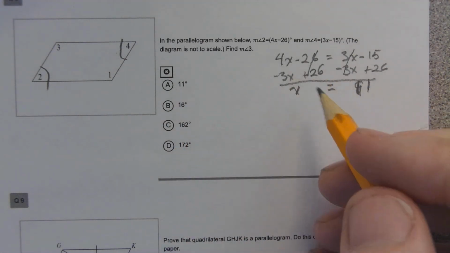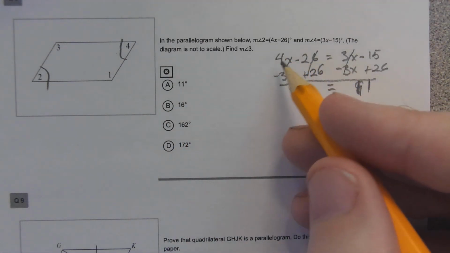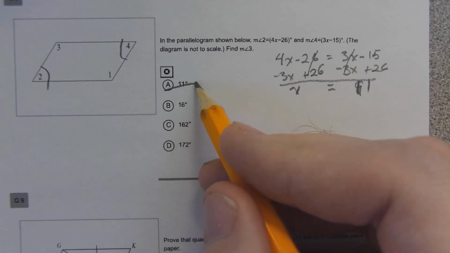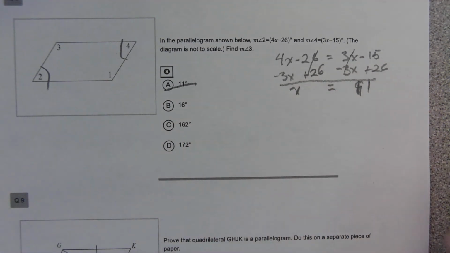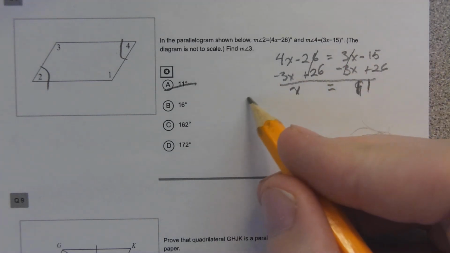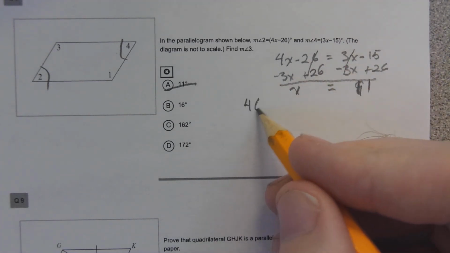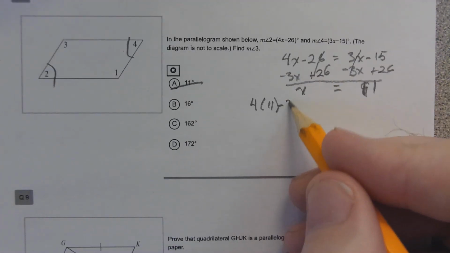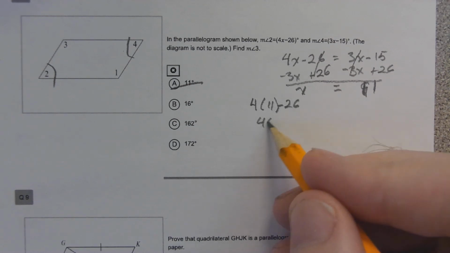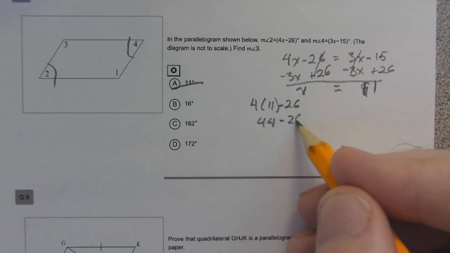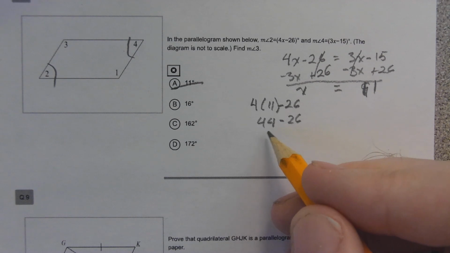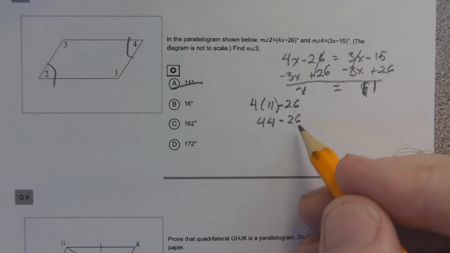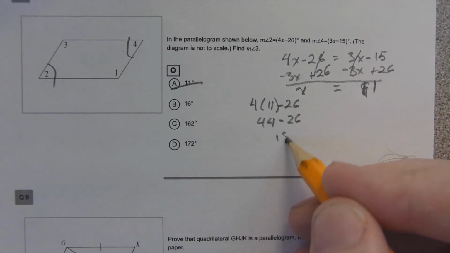That is not our answer. That is just x. So we can get rid of that right now. The answer is not 11. X is 11. So we do 4 times 11 minus 26. That's 44 minus 26. Well, 44 minus 20 is 24. Minus 6 is 18.